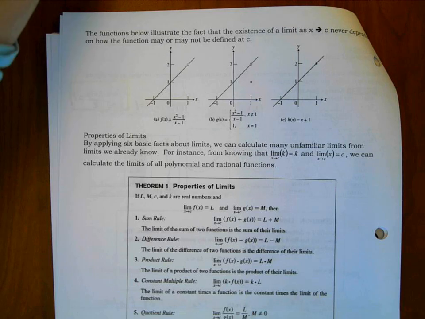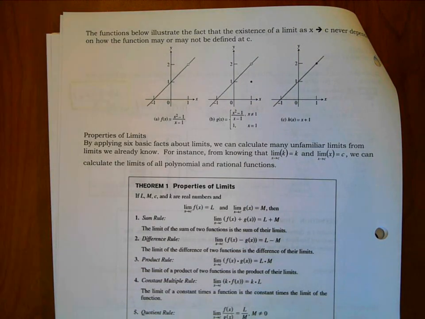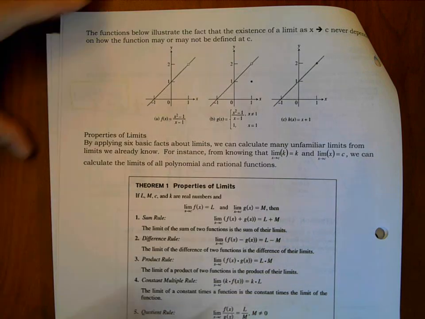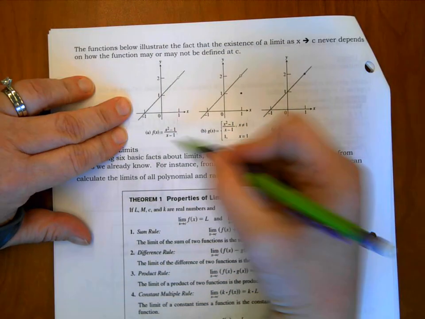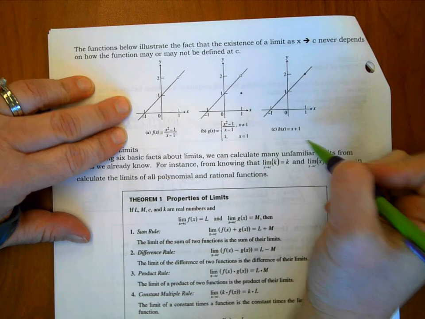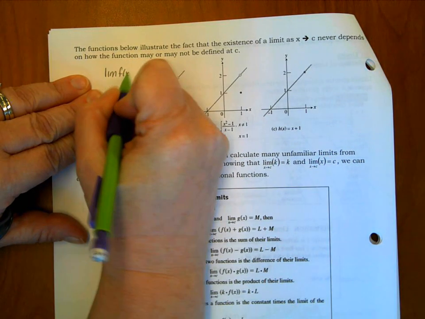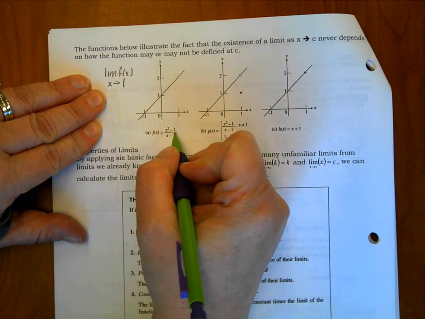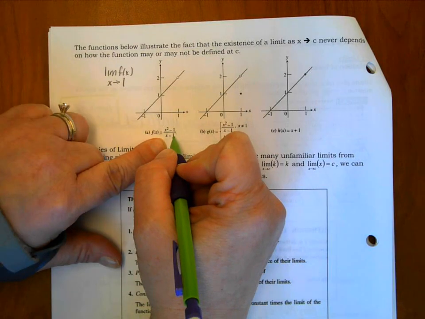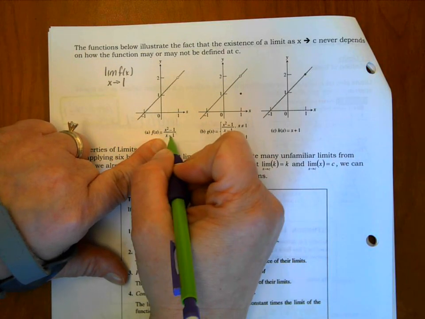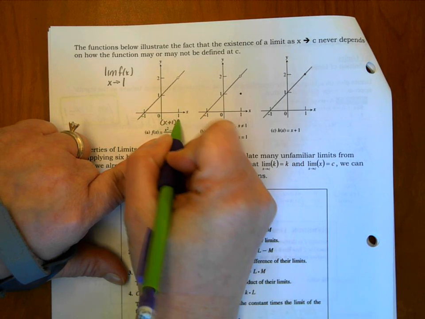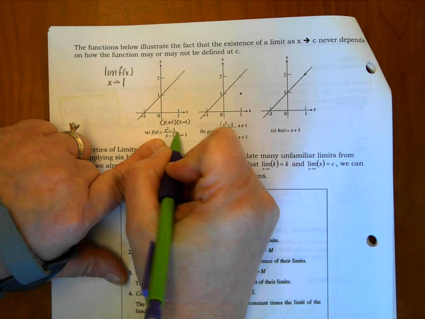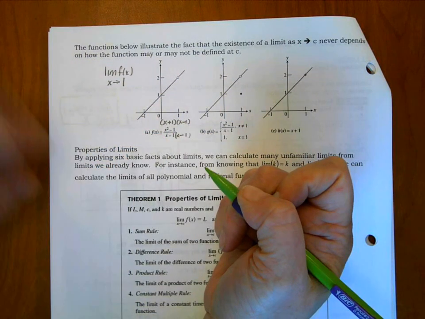These graphs right here are going to illustrate the fact that we can get a limit as you approach c, and it doesn't depend on whether or not the value is actually defined at c. In all of these, we're going to think about finding the limit as x approaches 1. So we want to find the limit of f of x as x approaches 1. Here's our function right here. If we plugged 1 in here for x, we would get a 0 in the denominator. And if we go back to what we talked about in chapter 3 and we factored, we would see that cancels, and we should be thinking, oh yeah, that's a removable discontinuity.